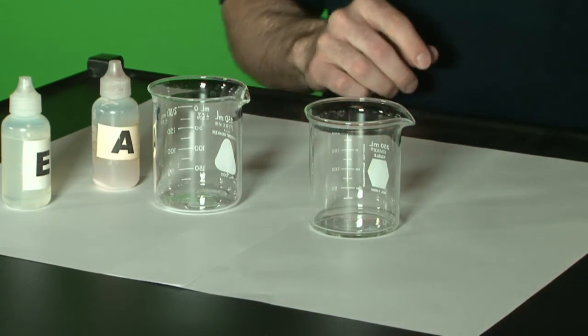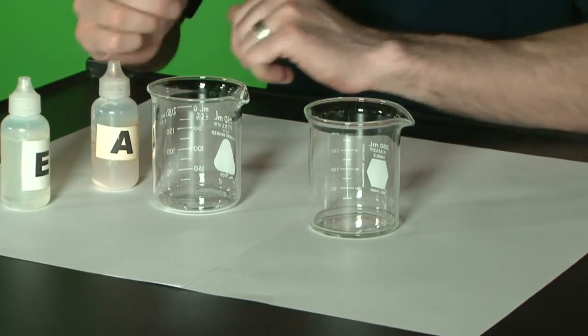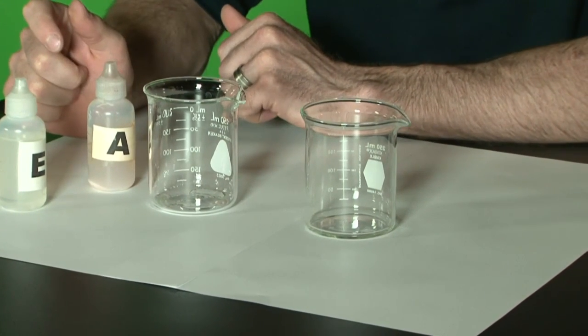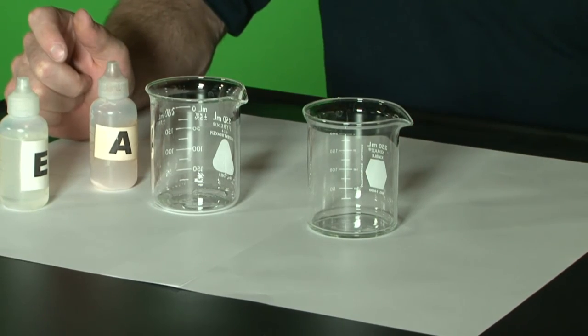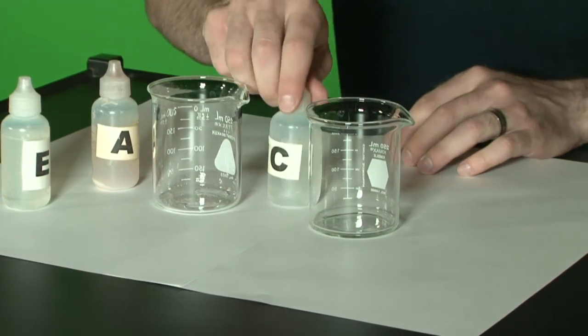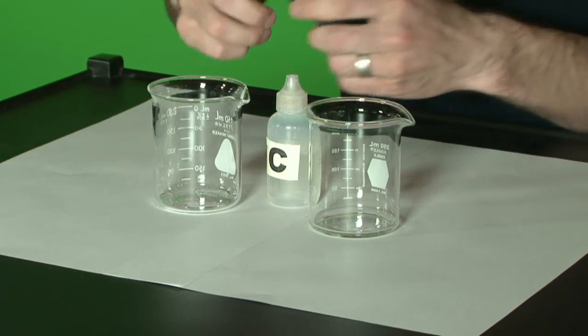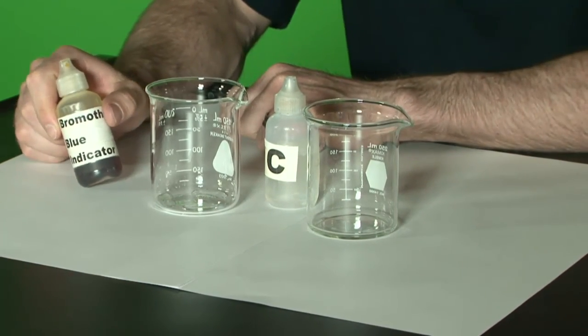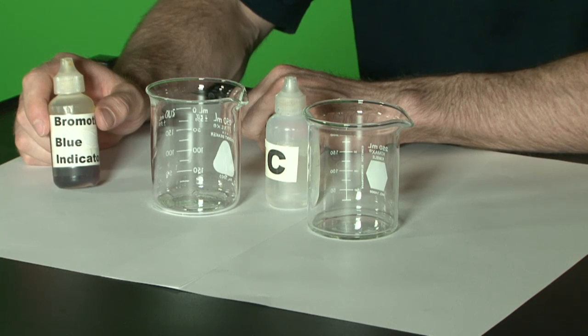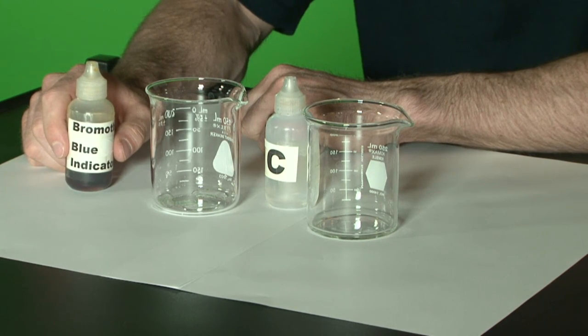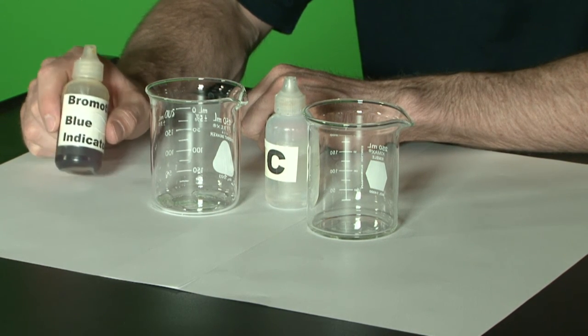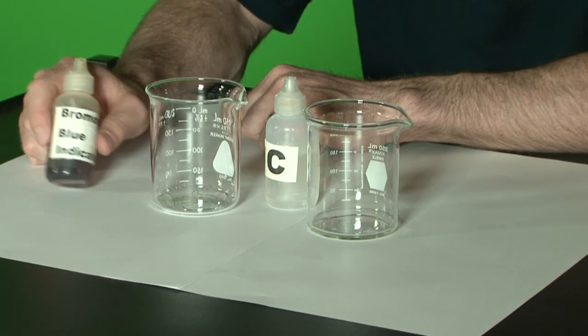So if you have your data booklet out, you should be able to figure out what color this is changing. So that's C. Let's leave that out so we don't mix it up. So I'm going to use bromethymol blue. And bromethymol blue, on the chart, bromethymol blue in an acid is going to be yellow, and in a base it's going to be blue.